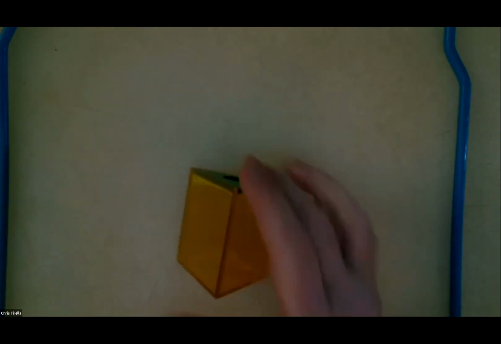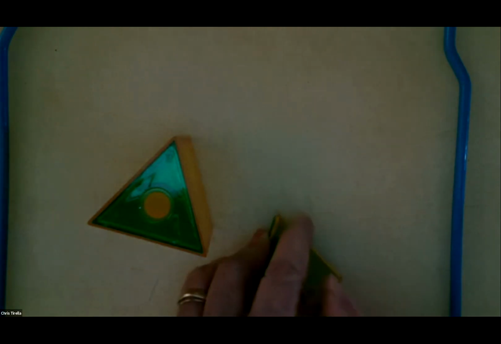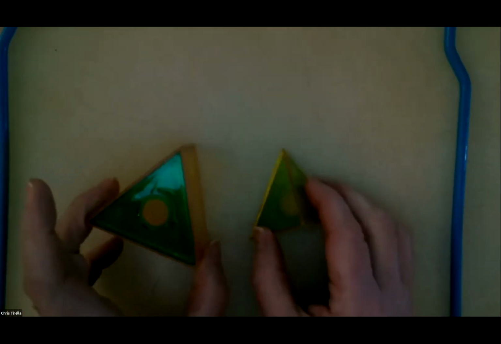And I want to compare the volume of a prism. Can everybody see my triangular prism? Mm-hmm. Is it clear enough? I want to compare that to the volume of a pyramid. And can everybody see my triangular pyramid?